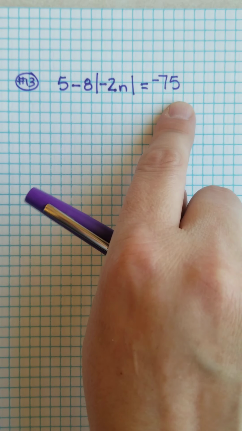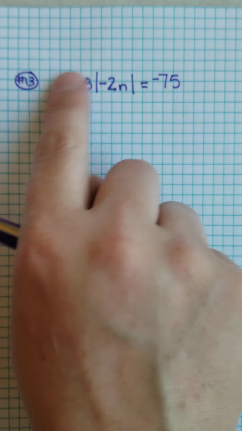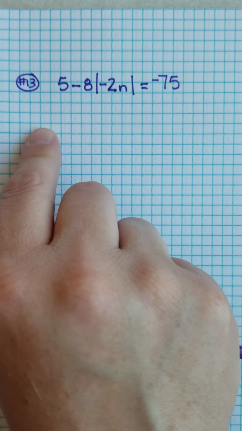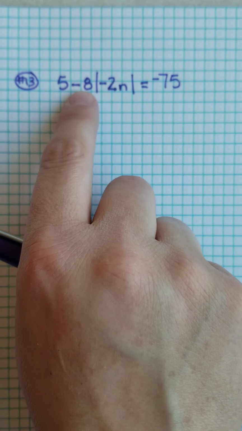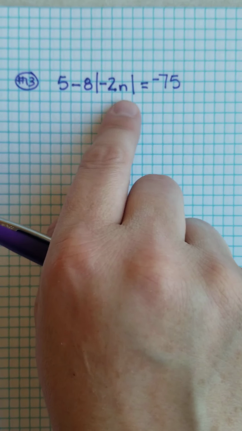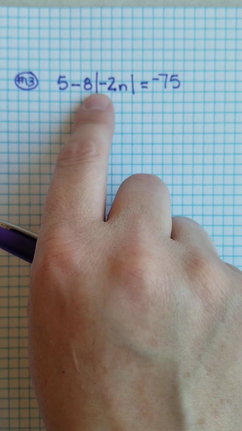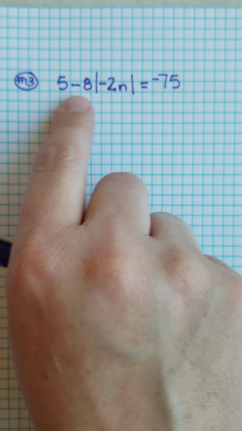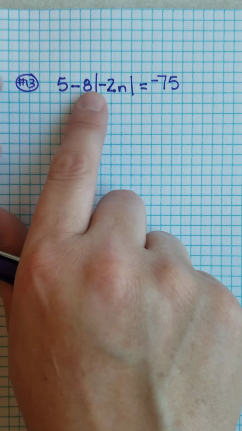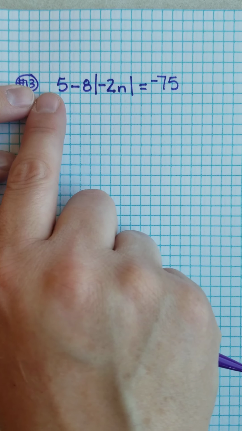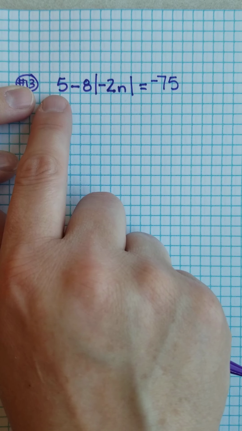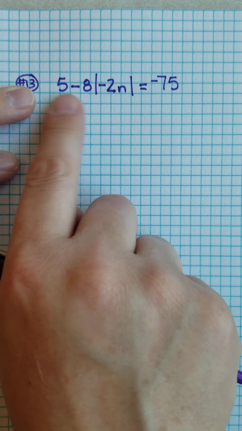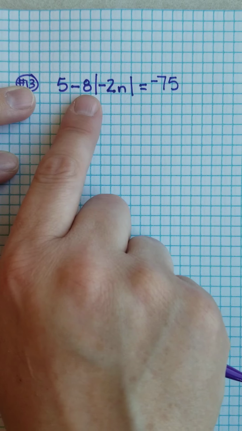Well, the right side already has just one number. The left side is what we need to look at here. My order of operations says to take this 8 times the absolute value of negative 2n. That would be what you do first. So be careful here. I think the most common mistake is that people might take 5 minus 8 first and then try to multiply it by negative 2n. And that is not what needs to happen here.